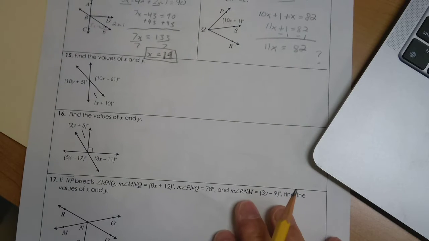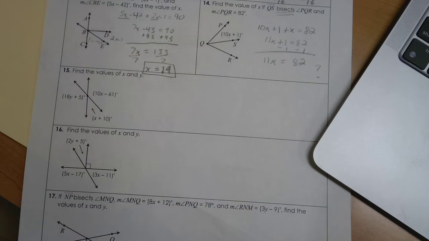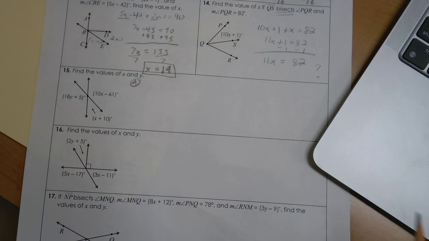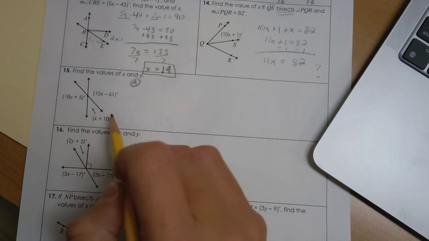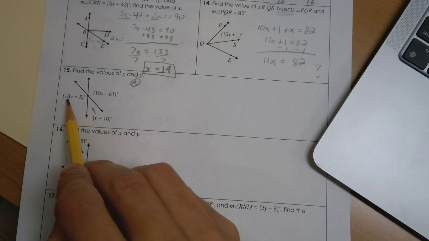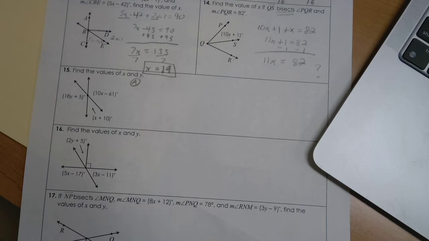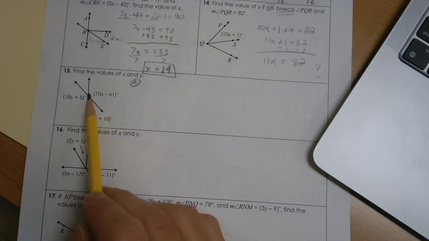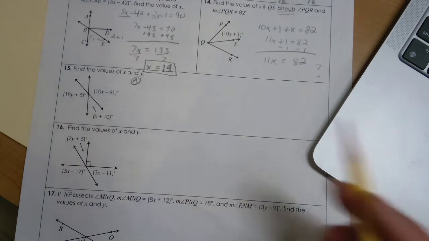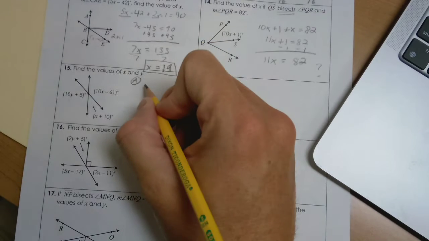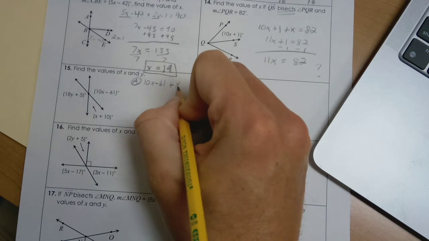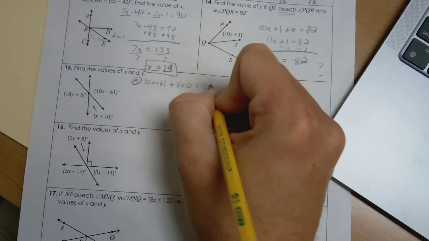Okay, anyways, let's go to 15 here. Okay, find the value of x and y. Okay, lots of steps here. Okay, first step is we have our x's here, 10x minus 61, x plus 10. Okay, on this side it's 18y plus 5. We're going to solve for x first, so we're going to ignore this one for now. Okay, but we know that these lie on a straight line. They're linear pairs, so we can set them to 180. Okay, so 10x minus 61 plus x plus 10 equals 180.